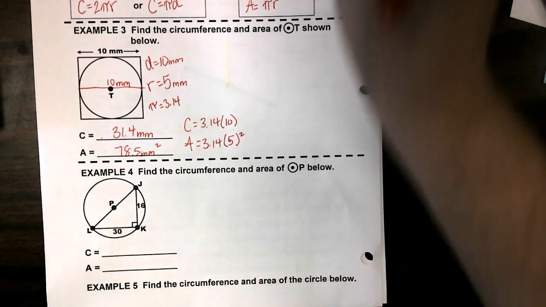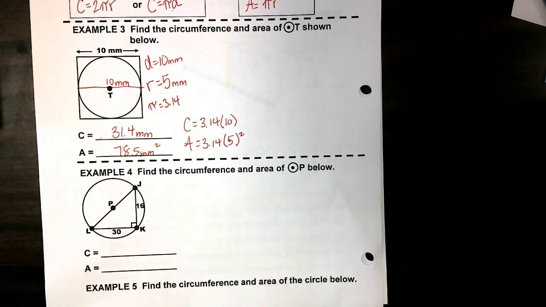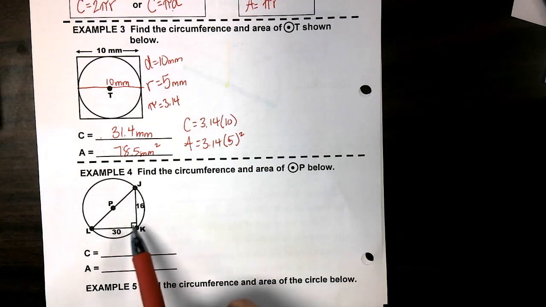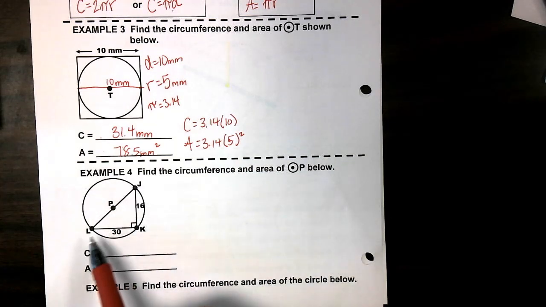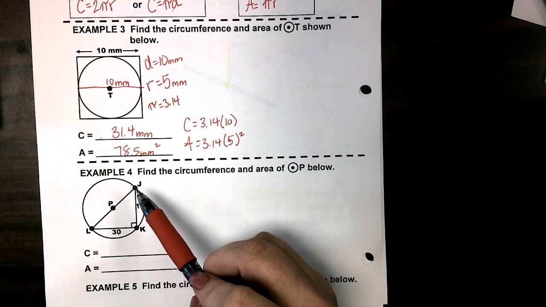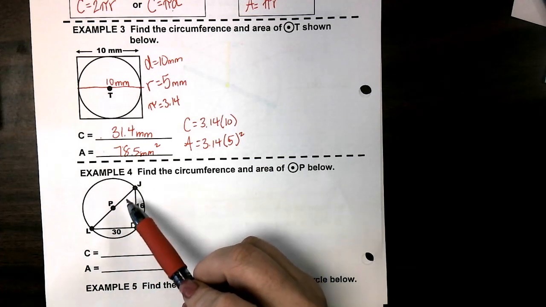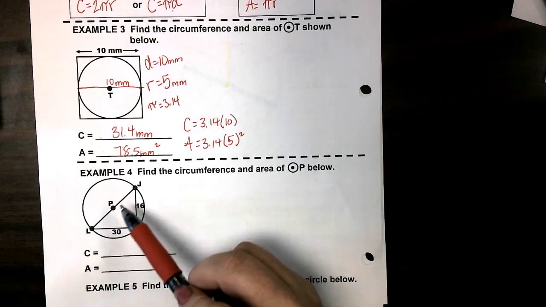All right, in example 3, we're going to find the circumference and the area of circle P. And what you notice is you have a circle with a triangle inscribed inside. It's a right triangle, and the hypotenuse goes through the center of the circle. So that hypotenuse is representing what of the circle?